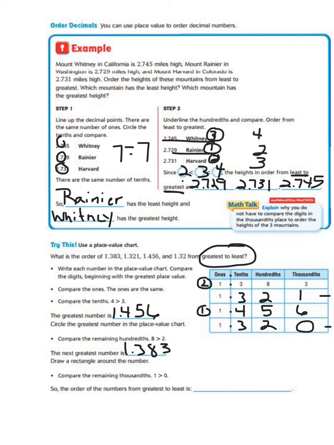So the order of the numbers from greatest to least would be 1 and 456 thousandths, 1 and 383 thousandths, and then we know that this one's going to be third because 1 is greater than 0, and this one's going to be fourth. So continuing on would be 1 and 321 thousandths, and 1 and 320 thousandths.